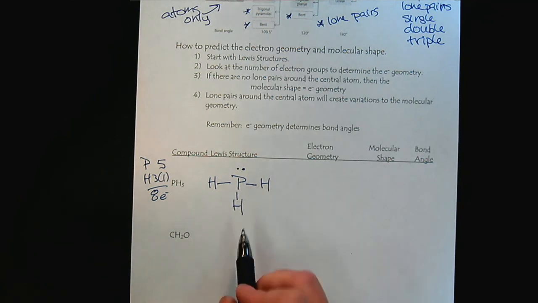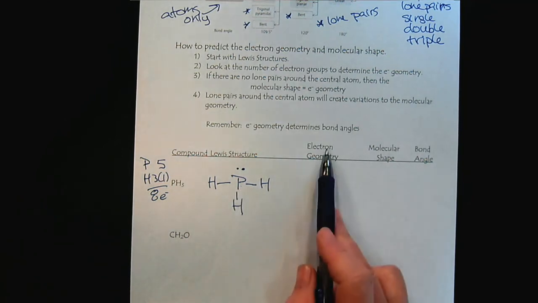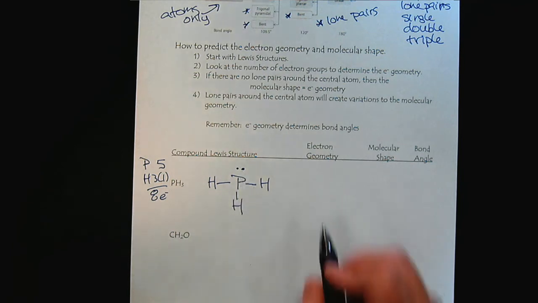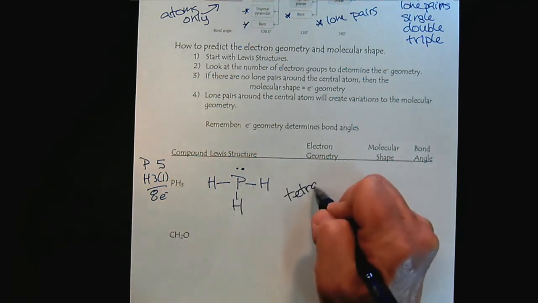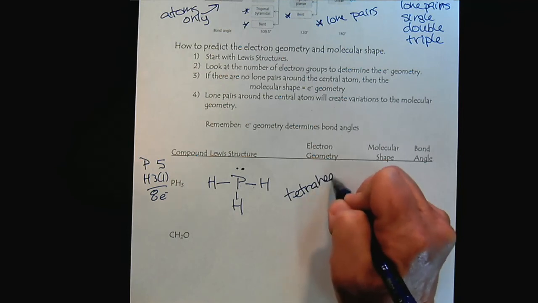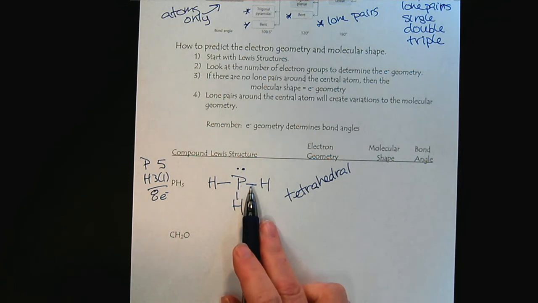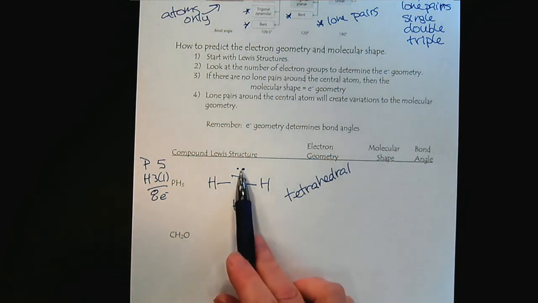So if we look at phosphorus, the electron geometry, 1, 2, 3, 4 groups. We would describe this as a tetrahedral electron geometry. However, for the molecular shape, we have a lone pair.